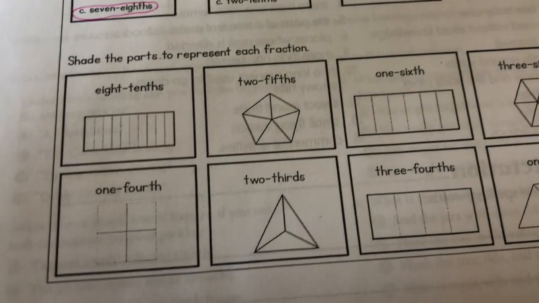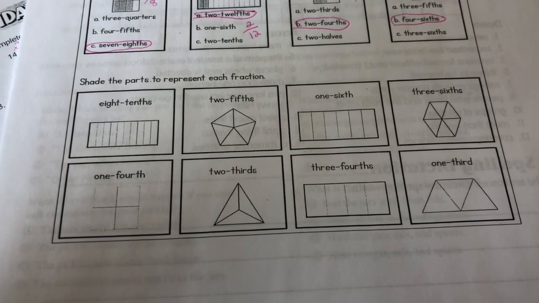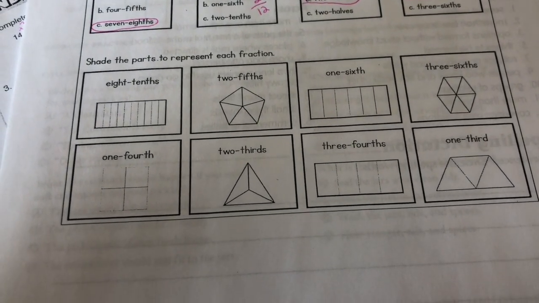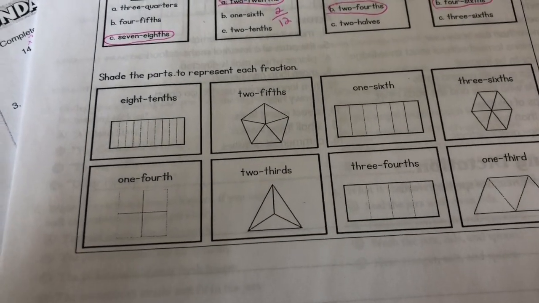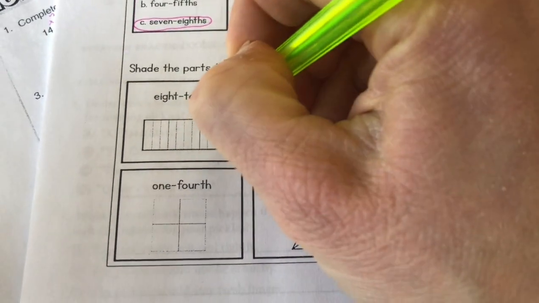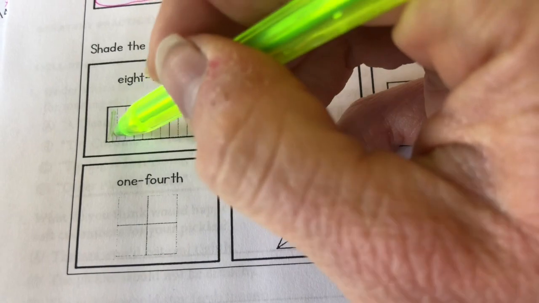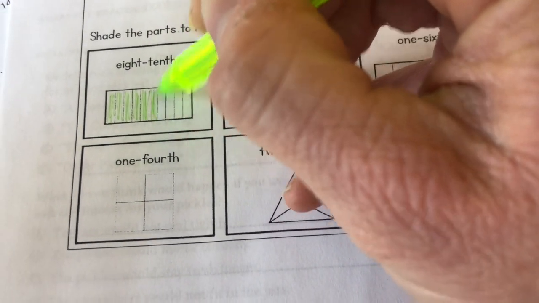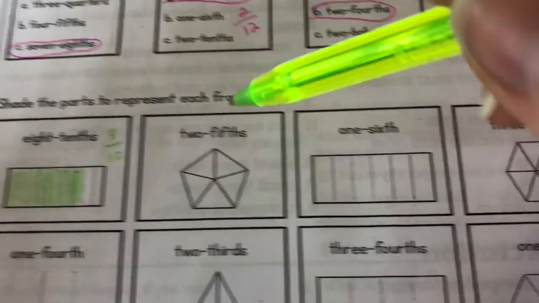Alrighty, now we're going to move on to the next part. You guys are probably going to love this because I'm sure you love to color them so beautifully. I'm going to color them beautifully with my green pen. Okay, so it says shade the parts to represent each fraction. So 8/10. Okay, I just shaded an 8. 1, 2, 3, 4, 5, 6, 7, 8, which will mean I have 2 that aren't shaded.